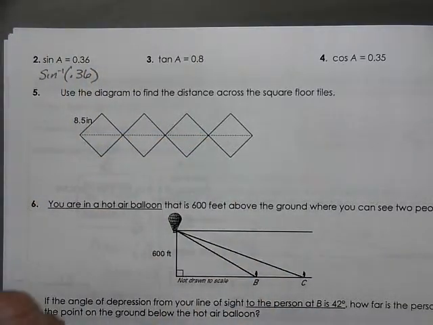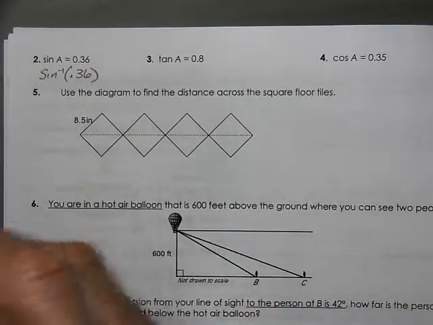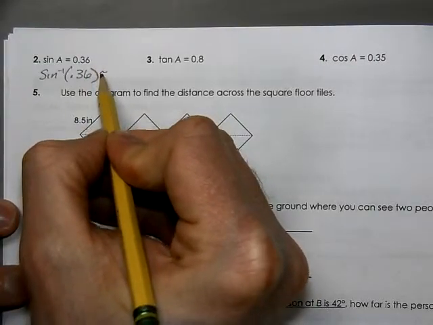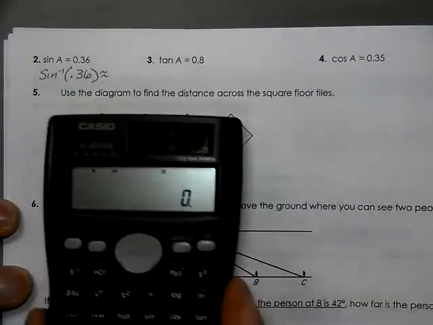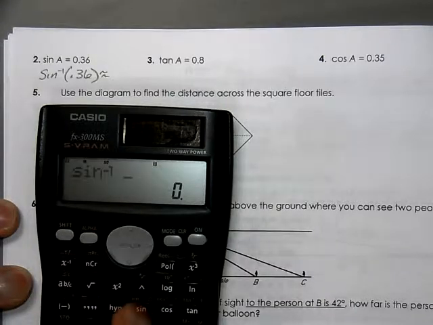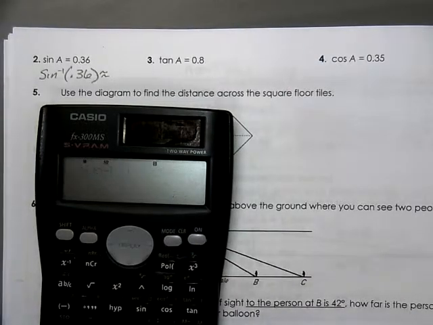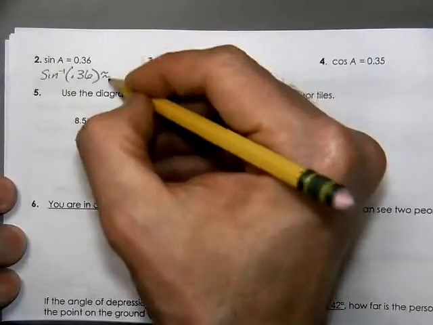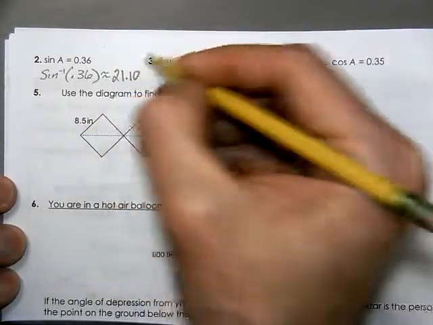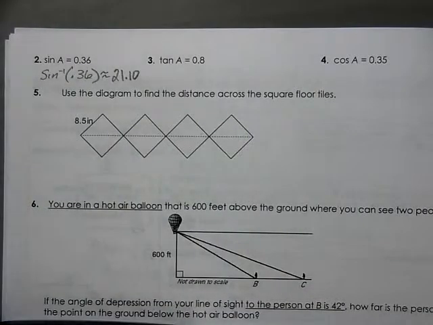This is in the same lesson we've done over the last 2 days. So that's going to be approximately sine inverse. It's good to use parentheses. With a decimal you get the same answer, but with a fraction you would not. So any triangle that has an opposite over hypotenuse of 0.36 would have to have an angle of 21.1.